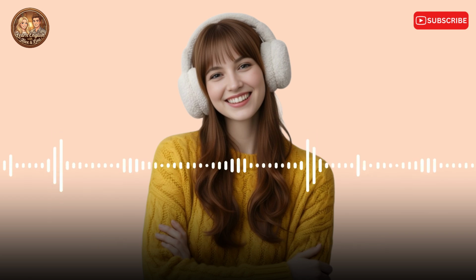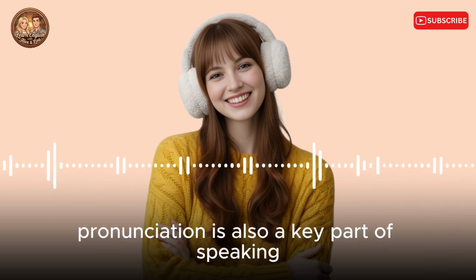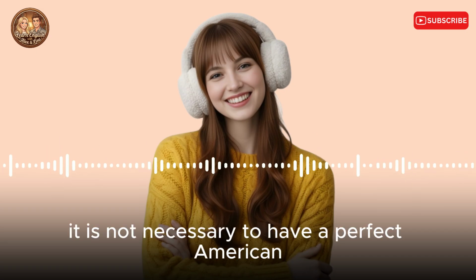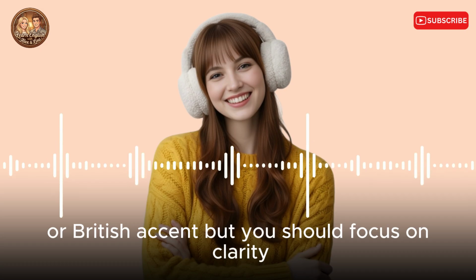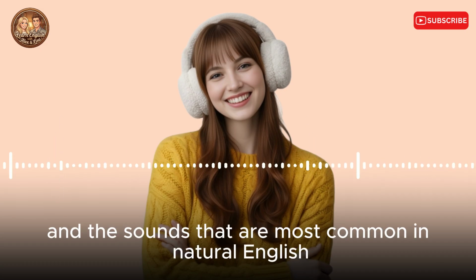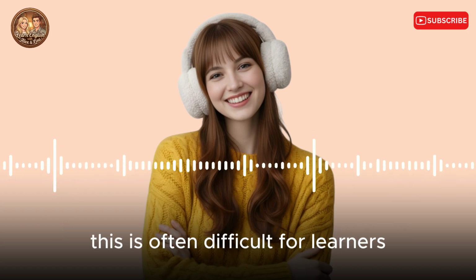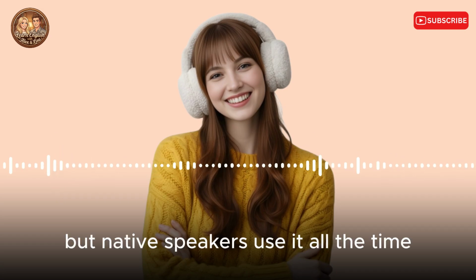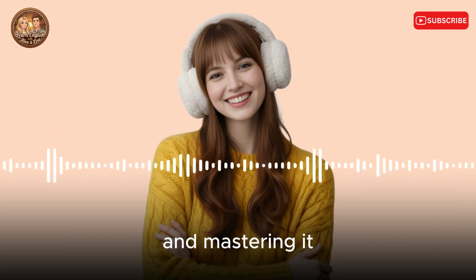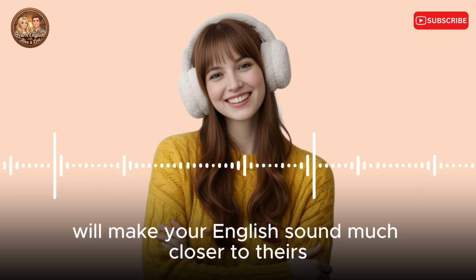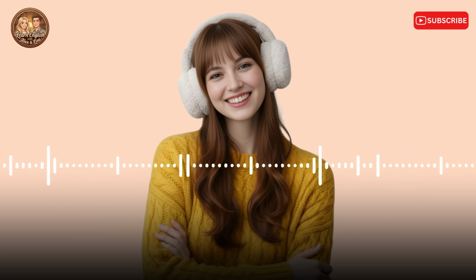Pronunciation is also a key part of speaking like a native. It is not necessary to have a perfect American or British accent, but you should focus on clarity and the sounds that are most common in natural English. For example, the th sound in words like think and this is often difficult for learners. But native speakers use it all the time, and mastering it will make your English sound much closer to theirs.